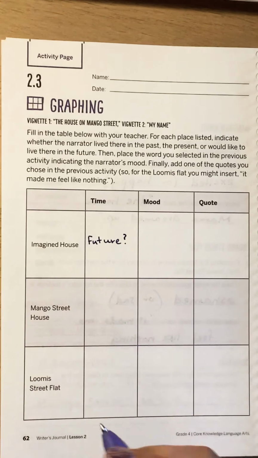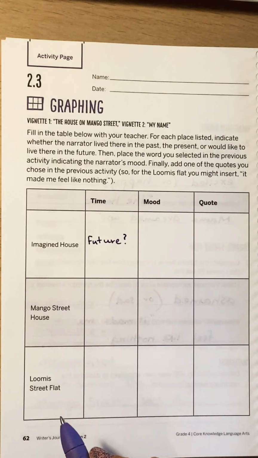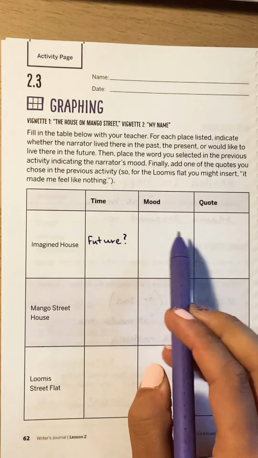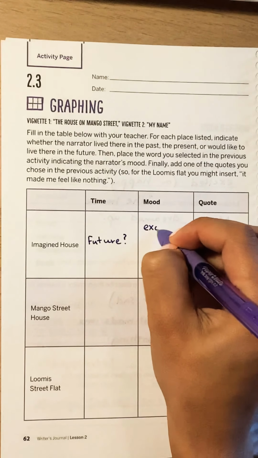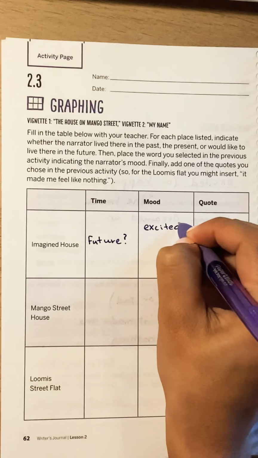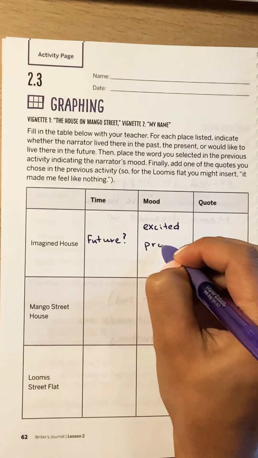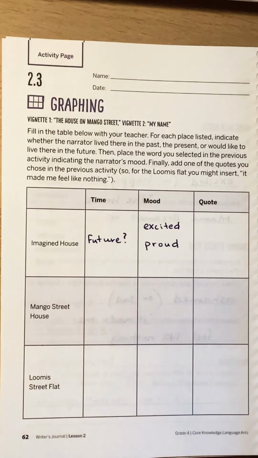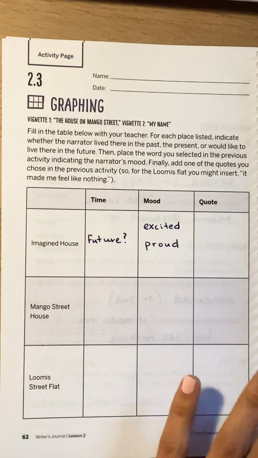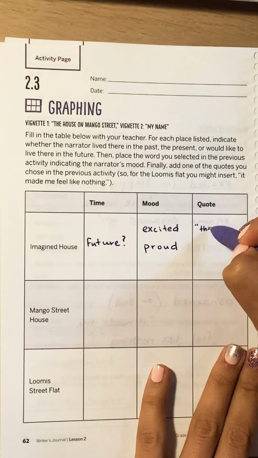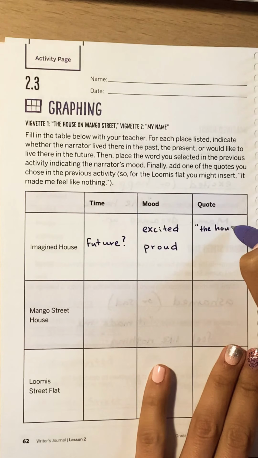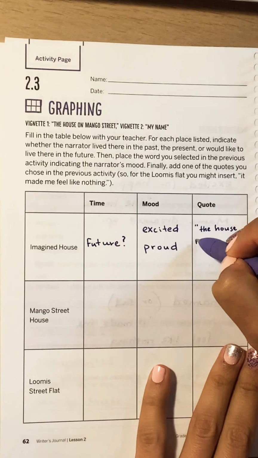So future question mark. And what's her mood about the house? What's her feeling? Okay, so maybe excited would be a good mood. Or proud. She would be proud of that house. Okay, and then a quote about it. We can just use the same quotes that we used on the previous page. So, the house Mama dreamed up. That's what I used. You can use whatever you put. The house Mama dreamed up.